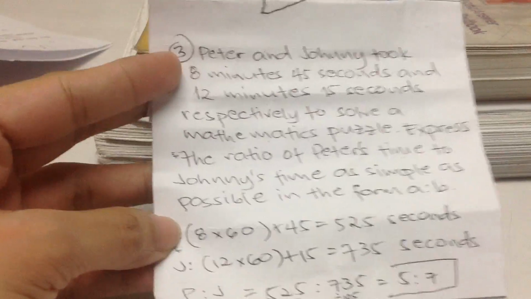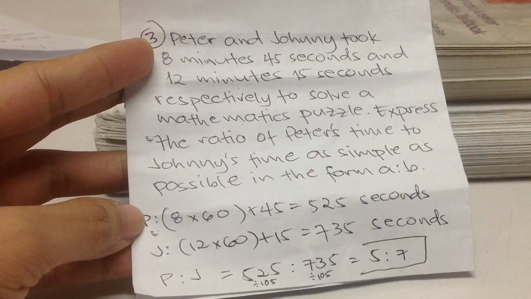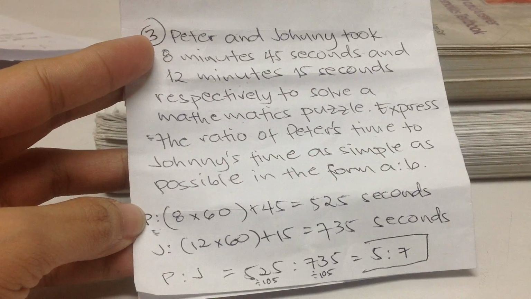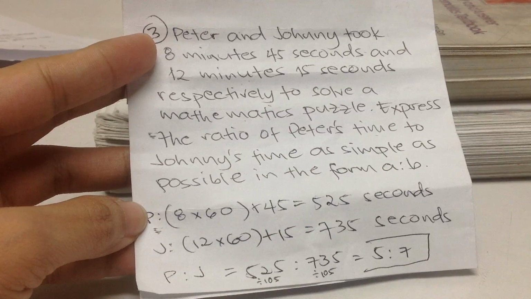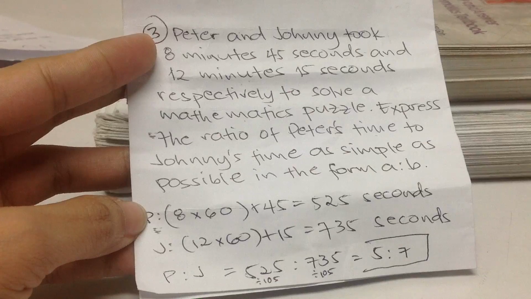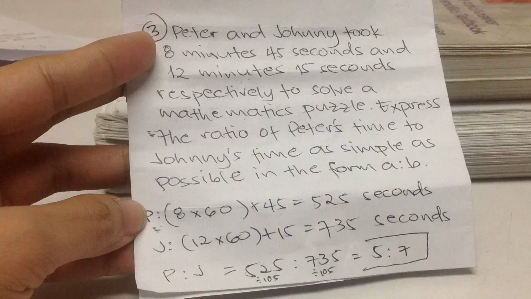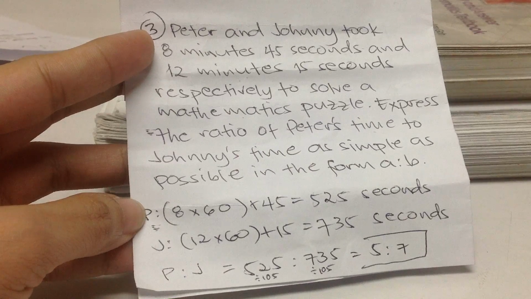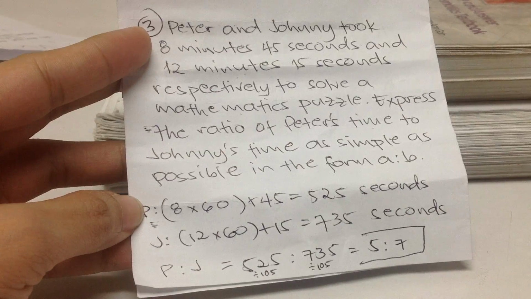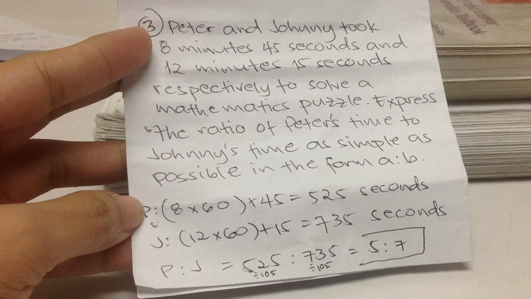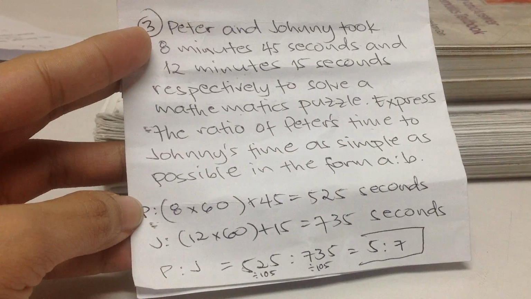If we opt to convert our given times into seconds, then for every minute there are 60 seconds, so 8 times 60, then add to that 45, that gives us 525 seconds in all. That's for Peter. And for Johnny, 12 times 60, then add 15, that gives us a total of 735 seconds.